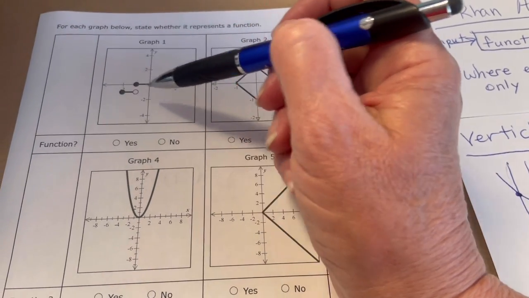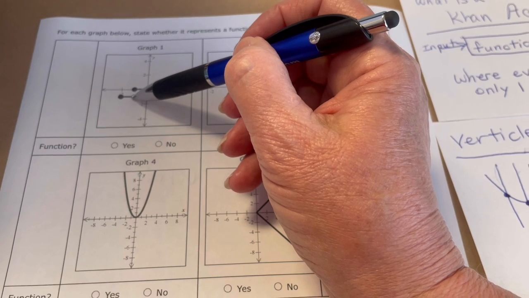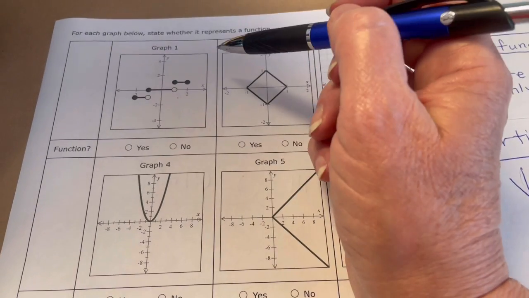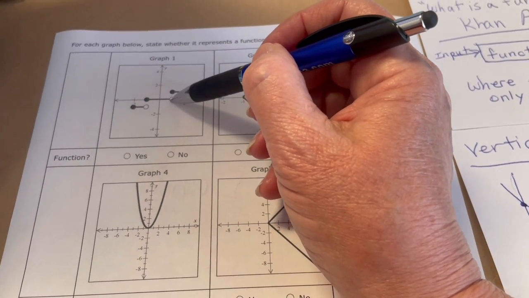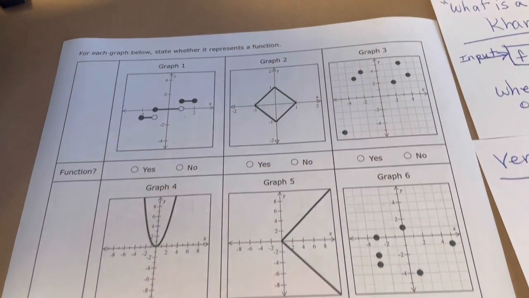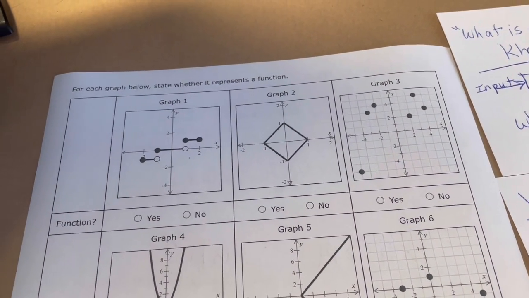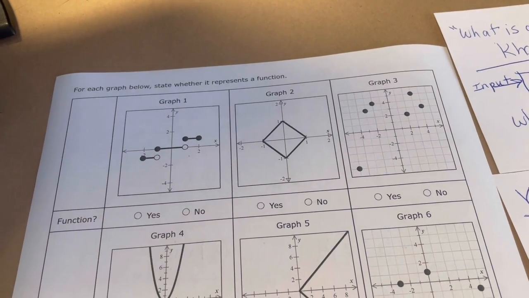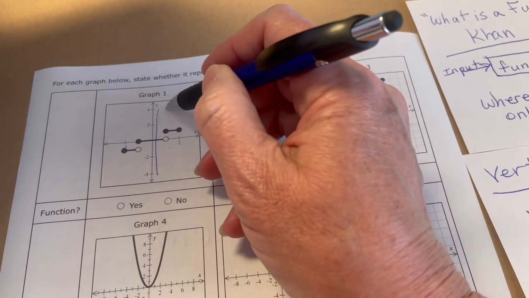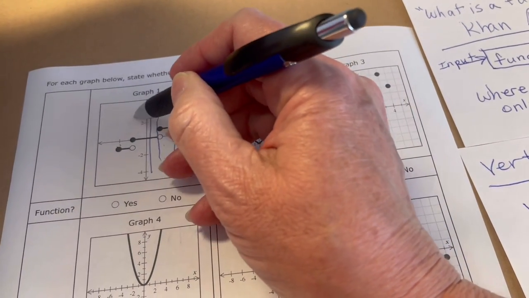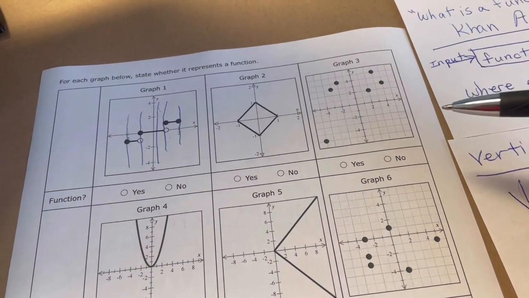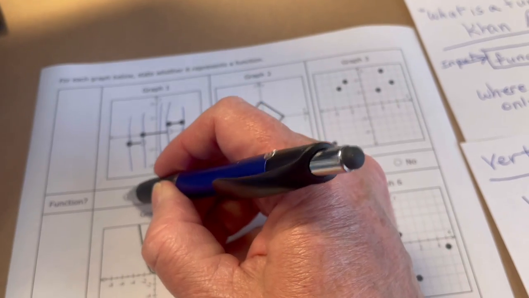Now you look in graph 1 where it's coming along, and then there's a hole in this portion which jumps up to a solid there. So that's not a problem. And it goes on, and then there's a hole, and it jumps up to a solid point. But nowhere is there a point above another existing point. Therefore, I could draw a vertical line through every part of the graph and never cut the graph at more than one point. So we would say, yes, this one is a function.